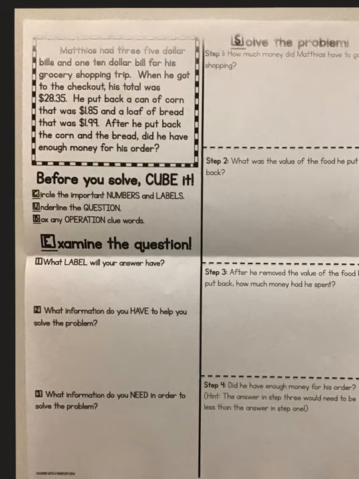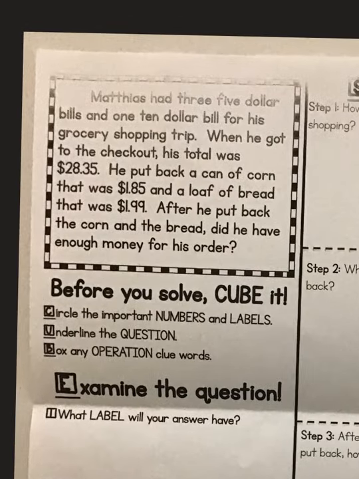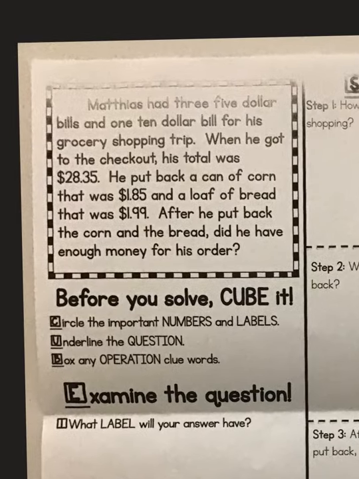All right, guys, so we're going to look at this problem and we are going to cube it. We are going to use our cubes to solve this problem. Matthias had 3 $5 bills and one $10 bill for his grocery shopping trip. When he got to the checkout, his total was $28.35. He put back a can of corn that was $1.85 and a loaf of bread that was $1.99. After he put back the corn and the bread, did he have enough money for his order?